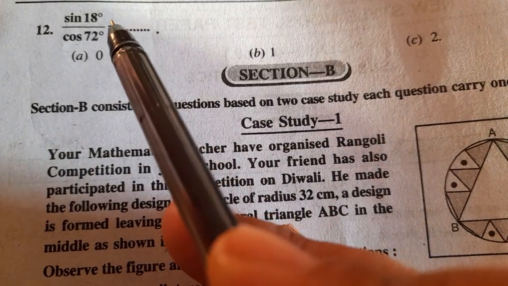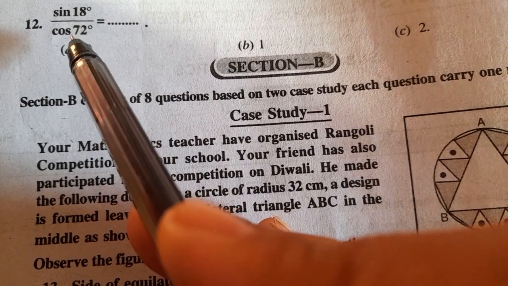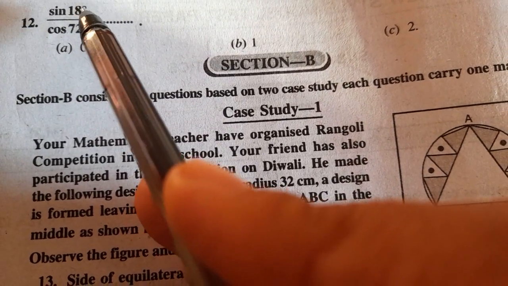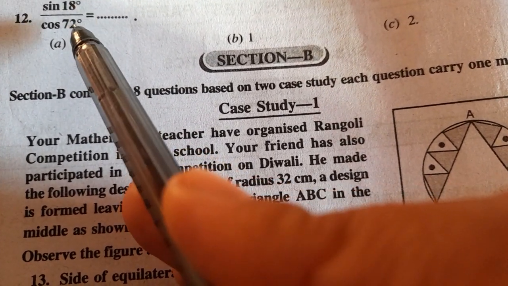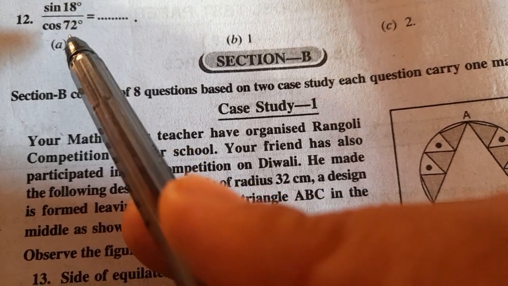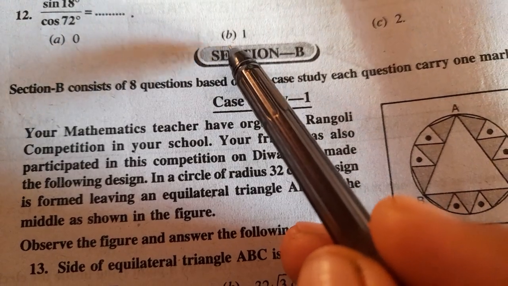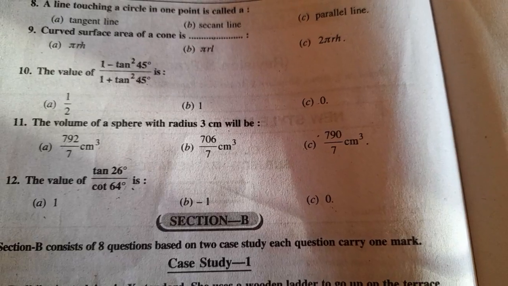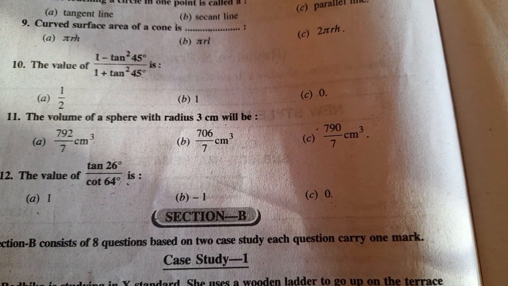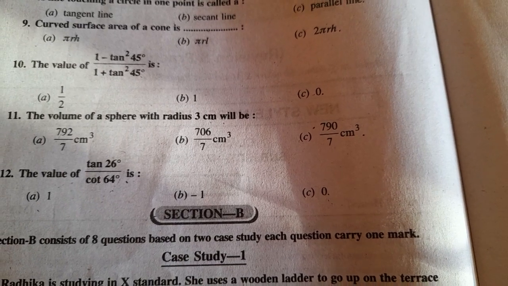Here is the same type of question, that is sine 18 over cos 72 degree. You just add up the degrees. 8 plus 2, that is 10, 0 and 1, 7 plus 1 is 8, and 90. If the sum is 90 degree, the answer is 1. So with this, our first section, that is section A, which is of 12 marks, is completed.